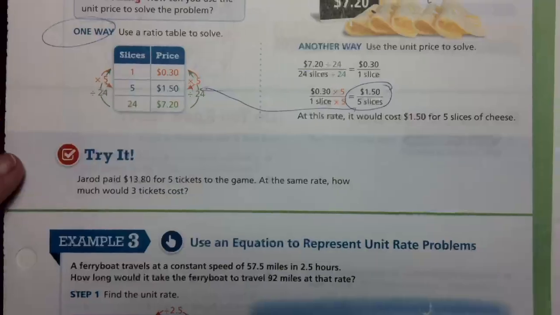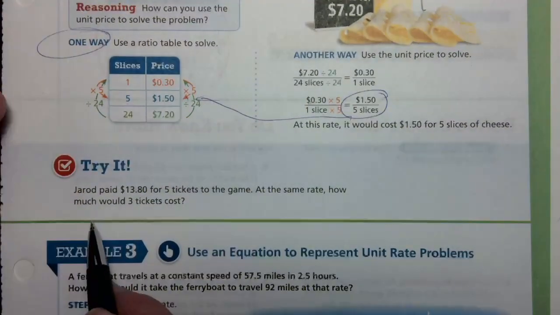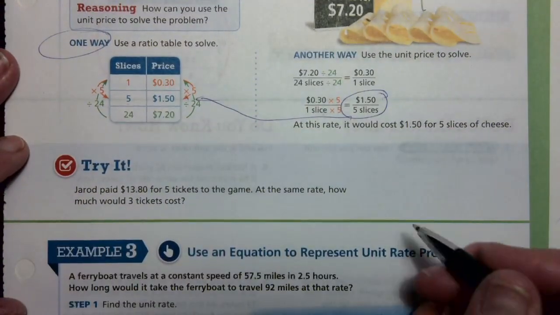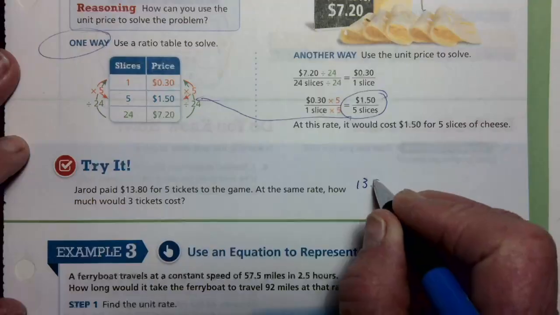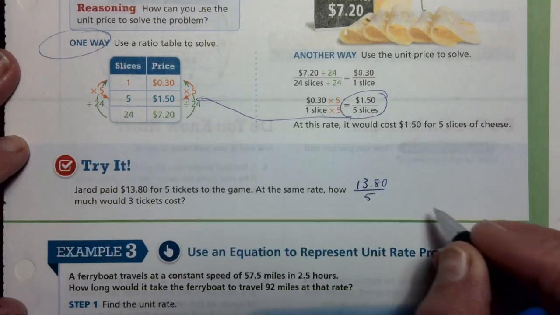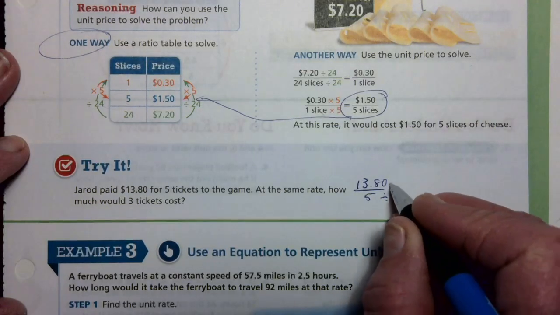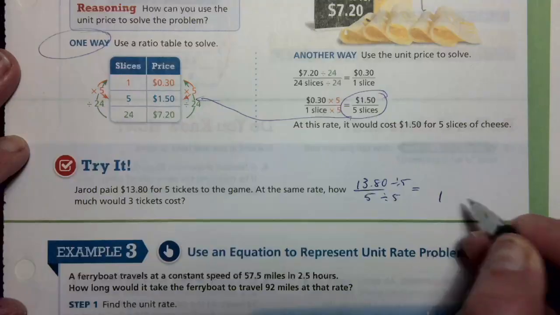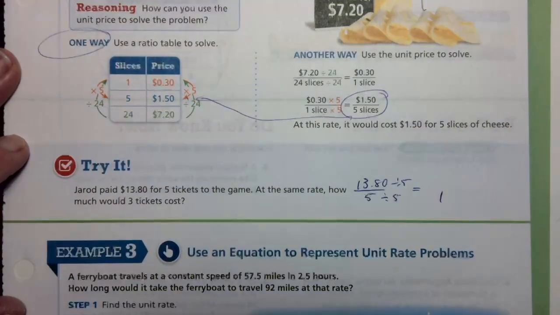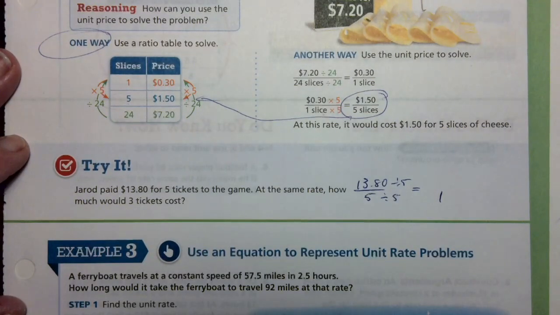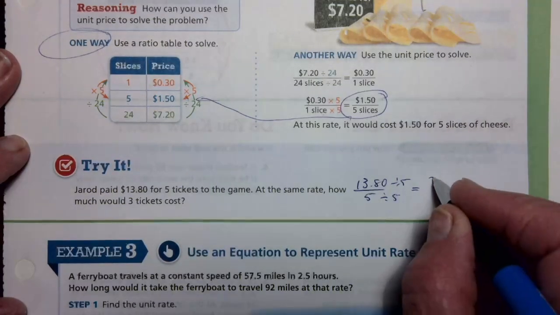All right, let's look at the try it. Jared paid $13.80 for 5 tickets. So we're going to take that $13.80, we're going to divide it by 5. Divide by 5, divide by 5. We want to get the unit rate. What is $13.80 divided by 5? $2.76.